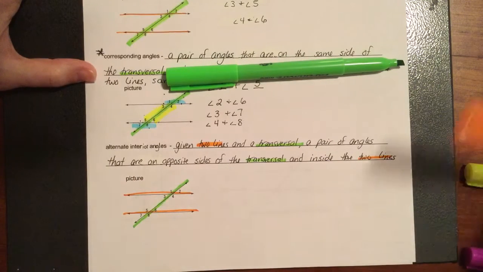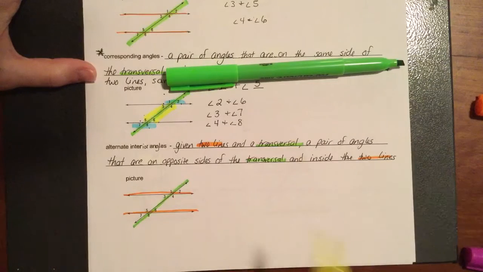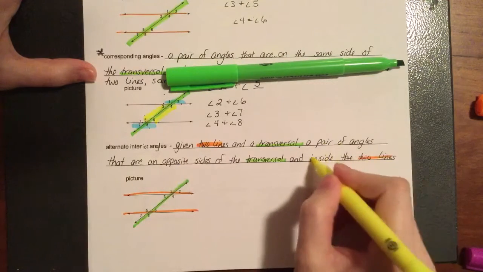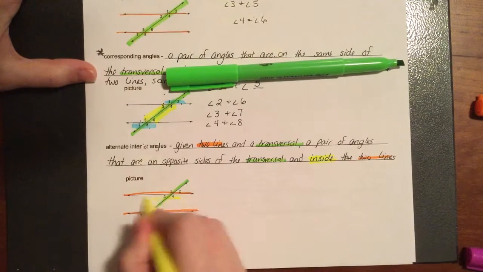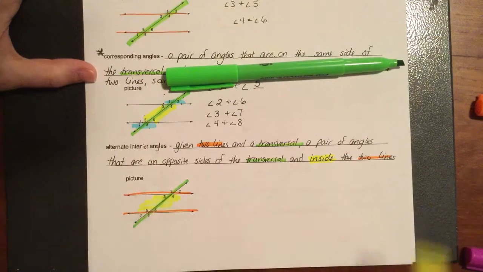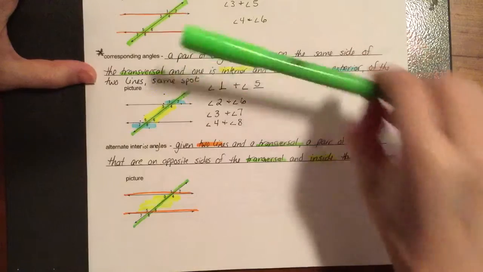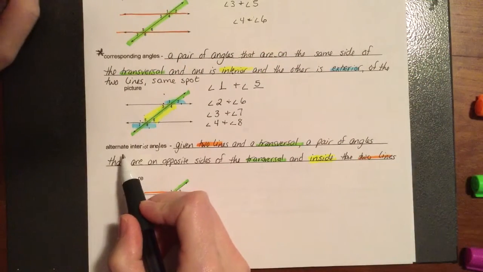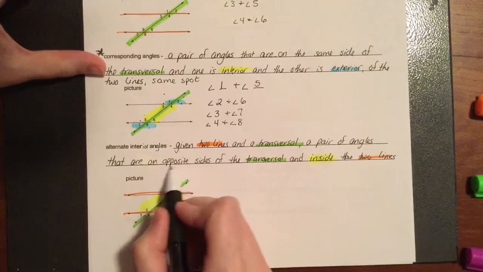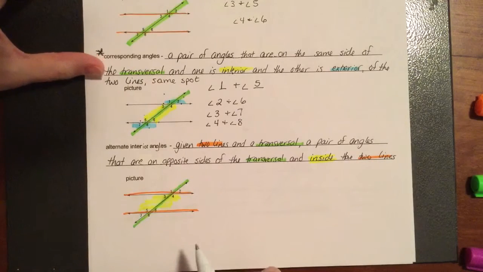So we need a pair of angles that are on opposite sides of the transversal, on the inside. So inside, if you remember, is all in there. So alternate, remember we talked about it above, they're on opposite sides, so there's our opposite sides we talked about.